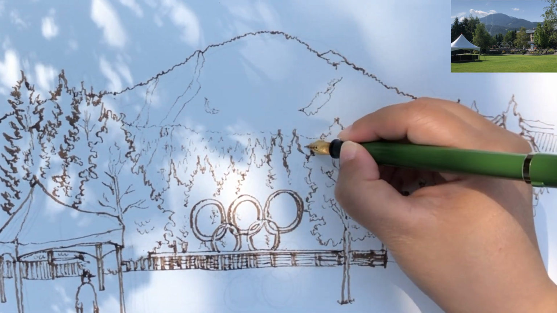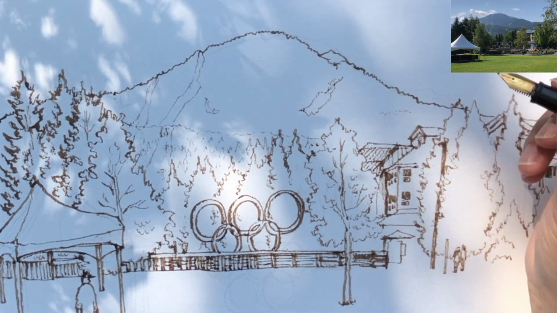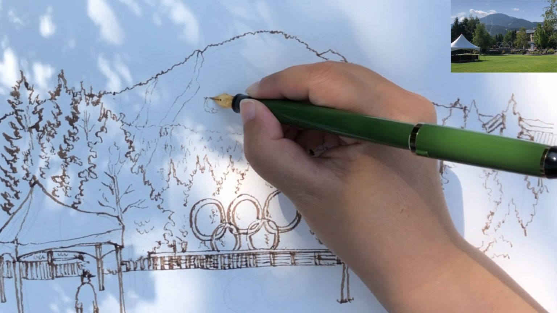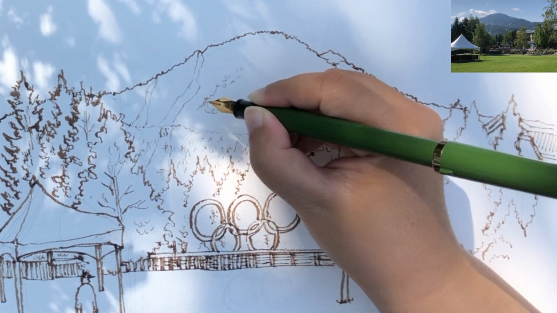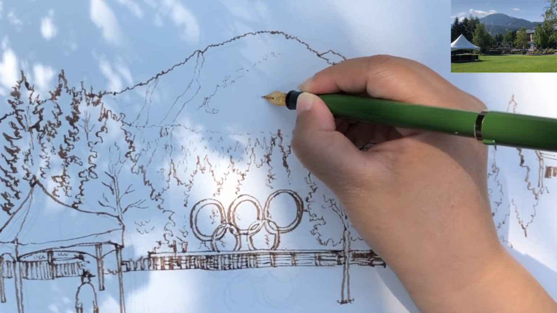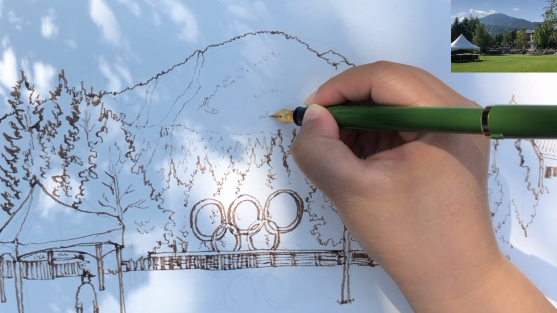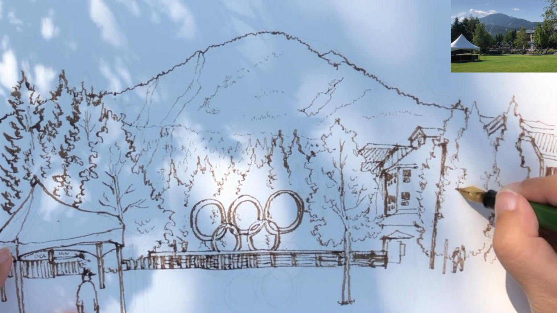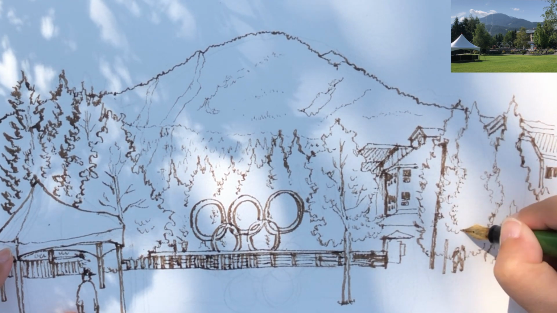The atmosphere is always changing the tone or the values of anything in the far distance. And these gentle lines are also suggesting the slope of the alpine, giving the mountain even more three-dimensionality.